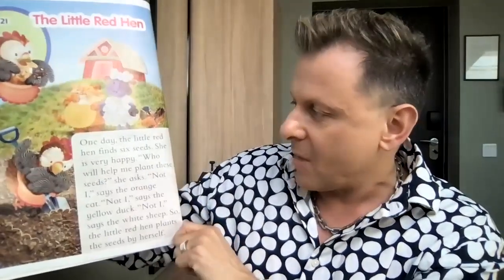One day, the Little Red Hen finds 6 seeds. What do you think the Little Red Hen is going to do with those seeds? Can you guess? She is very happy. Everyone, show me your happy face. So getting the children to do the actions to mime. So they're showing meaning and also they're involved in the story.